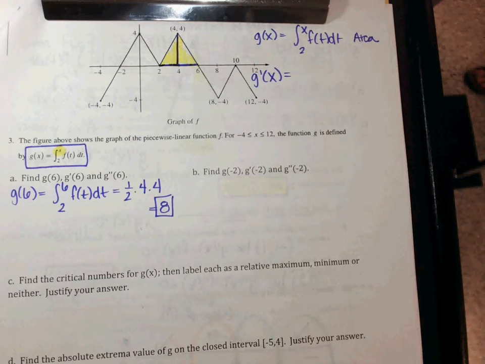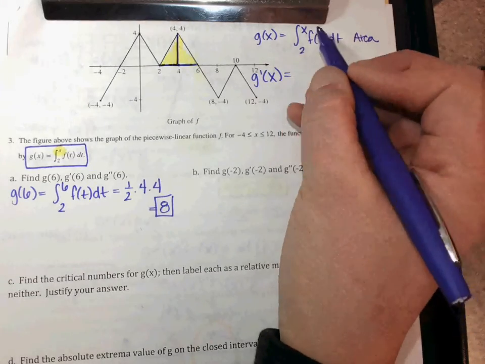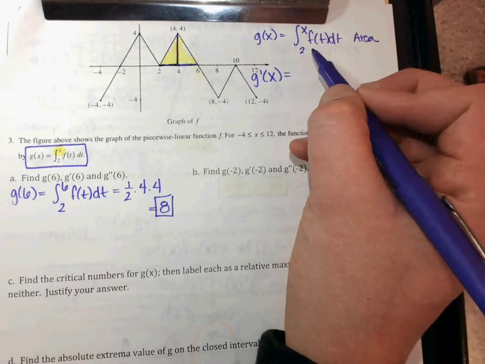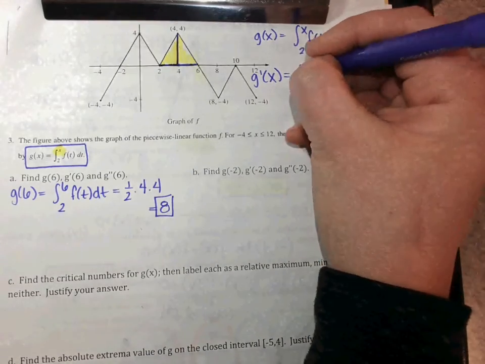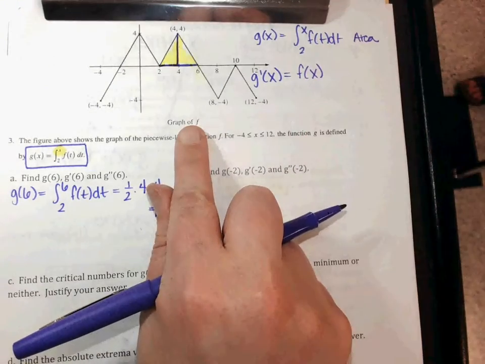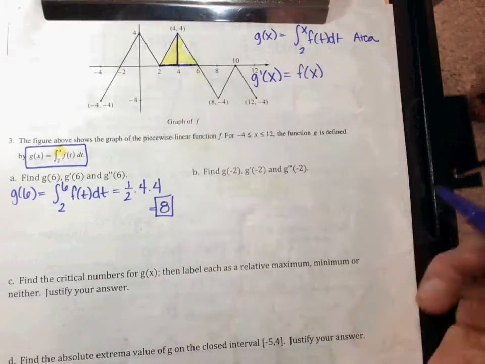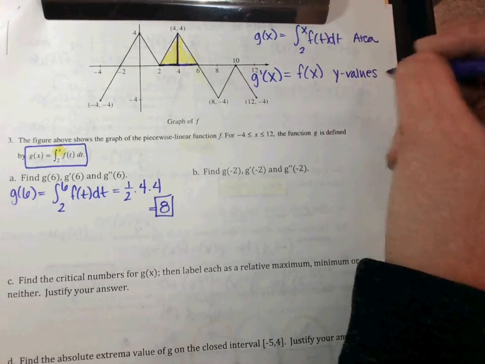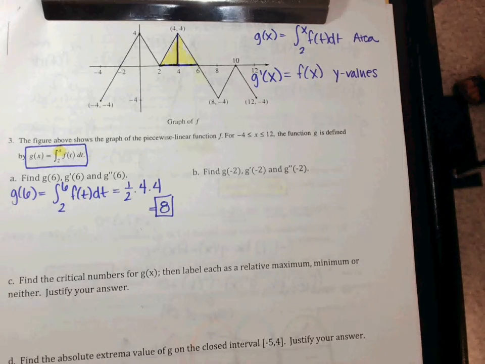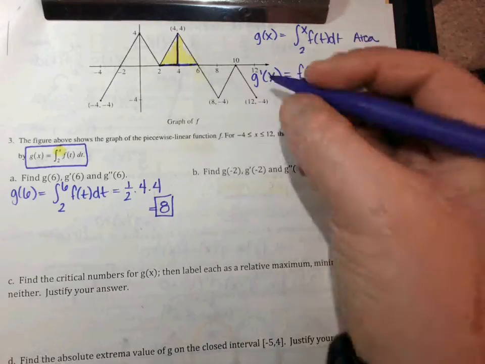Now you don't have to show your work if you see what you're going to do. If I take the derivative of this integral, what's going to happen? X is going to jump in. What's it going to be? F of x. If this is a graph of f, what is f of x? The y values. Okay, because remember, this is a graph of f. Okay, then let's go one more, because look, we're going to do g double prime in a minute.